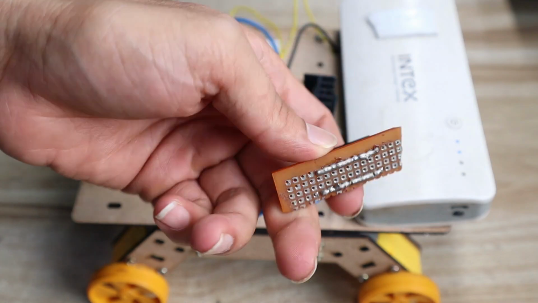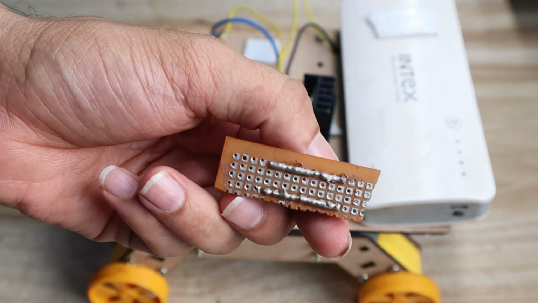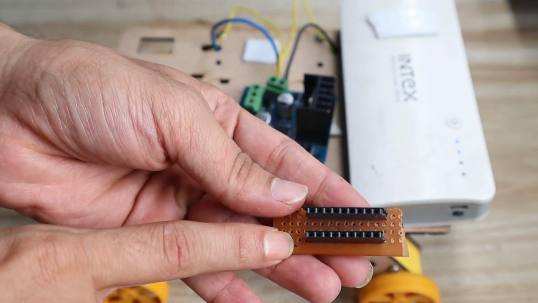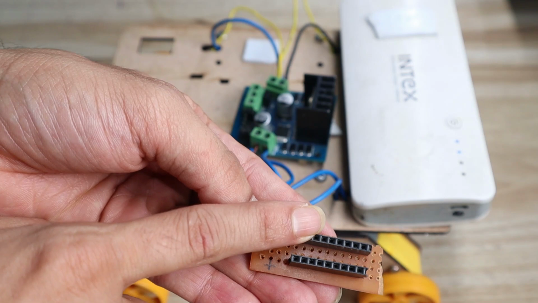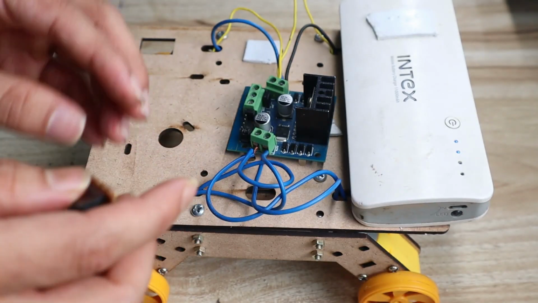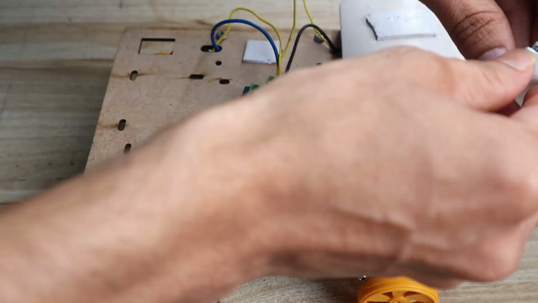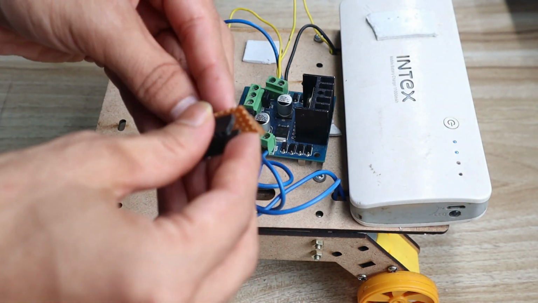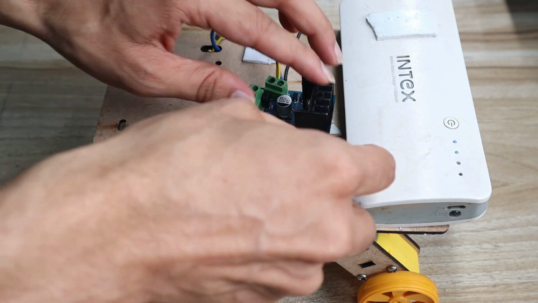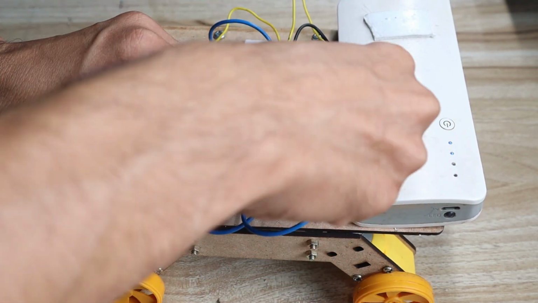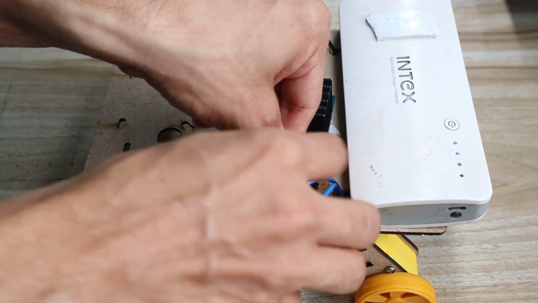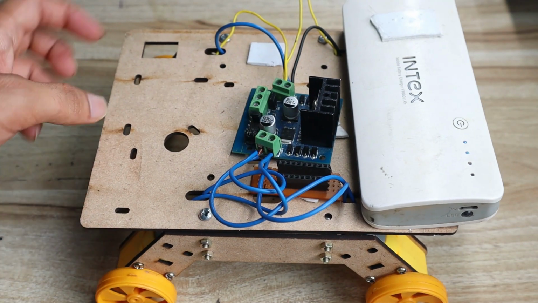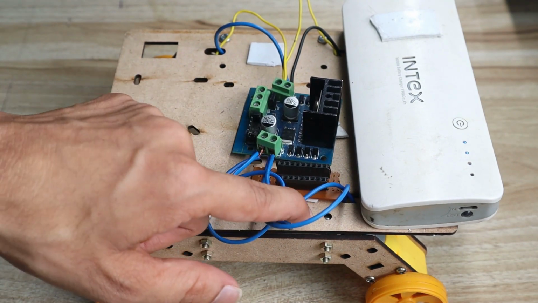This is a very basic circuit, you can use the breadboard also. This is common VCC and common ground. Whenever we require 5 volt we will take from here, whenever we require ground we will take from here. There is no issue if you don't have the zero PCB. So I will connect this small circuit here. Whenever I need the positive pin I will take from here, whenever I need the negative pin I will take from here. So this is the common VCC and common ground.